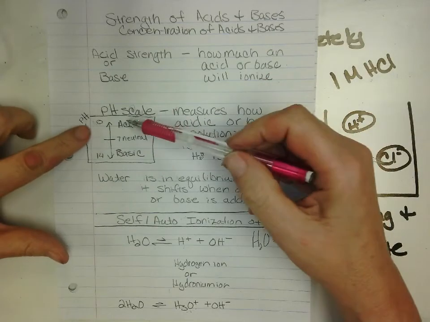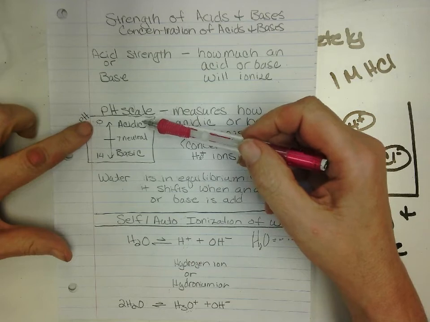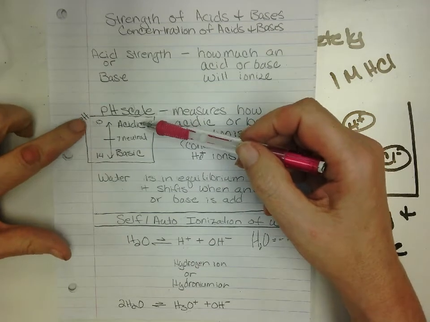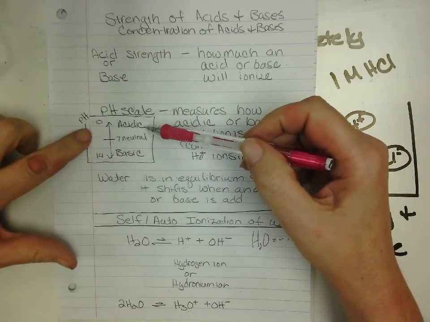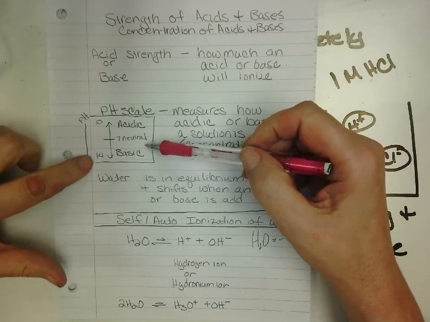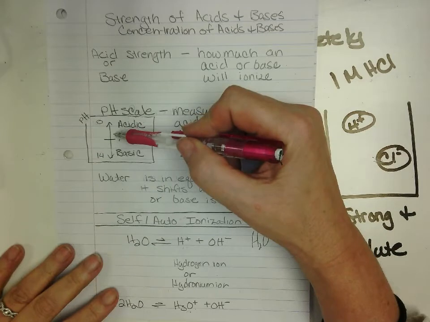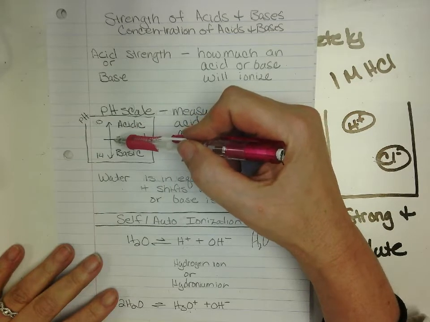So at the scale of 0, we have a very acidic, very high concentration, and we'll understand these numbers better in our next lesson. At 7, we have a neutral solution based on our pH numbers, and a pH of 14 is basic. So our acidic goes from 0 up to 7, and then we call it basic if it's 7.1 to 14.